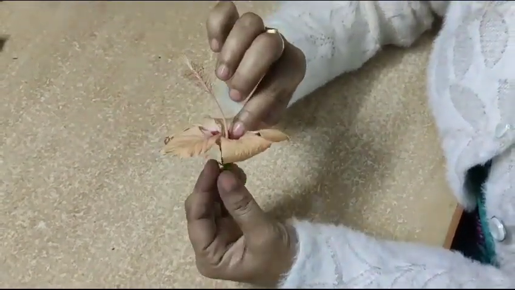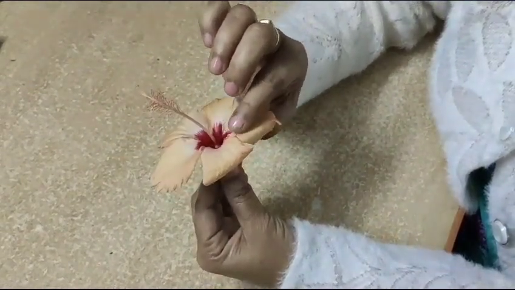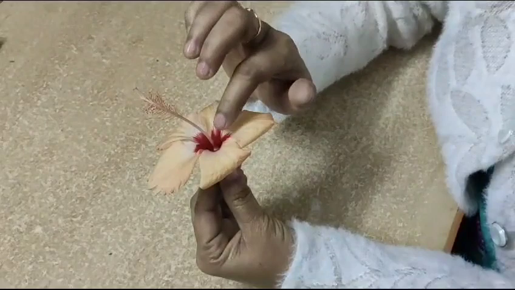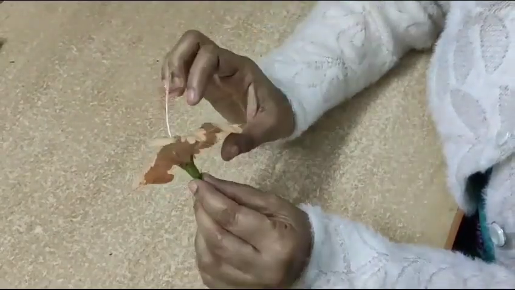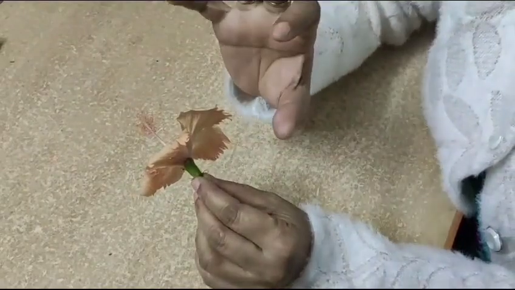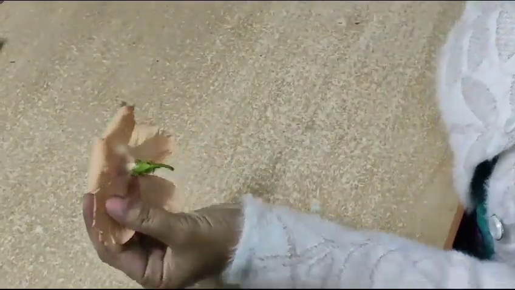Okay. So this flower is a bisexual flower, meaning it has both male part as well as female part in the flower, a single flower. Okay. We have 4 whorls. As per your book, we have 4 whorls.